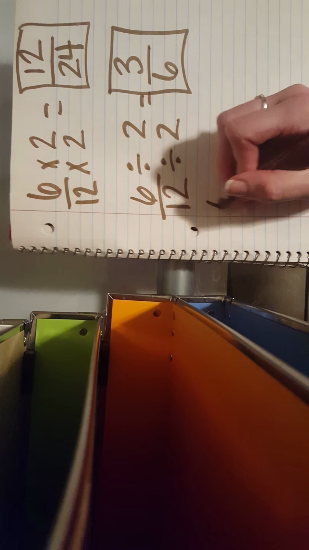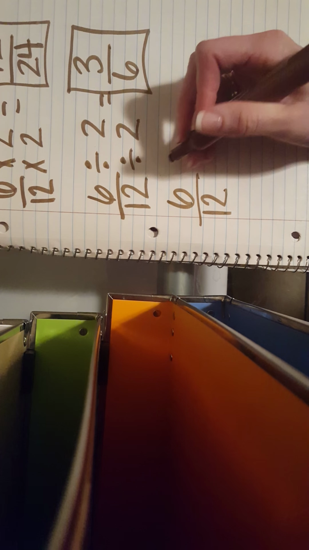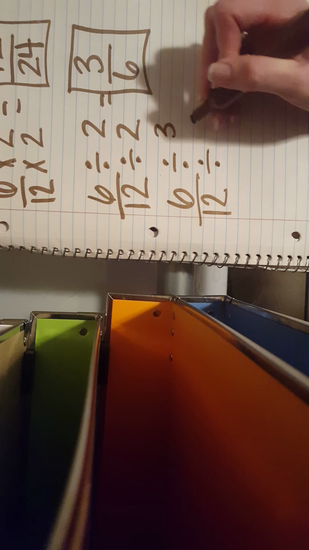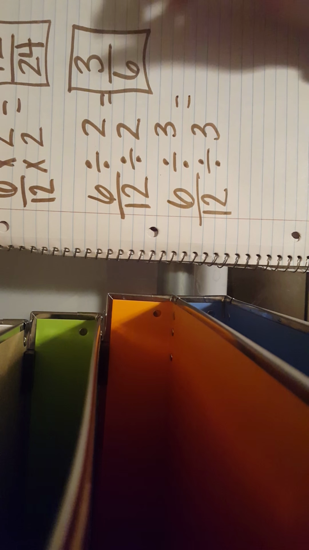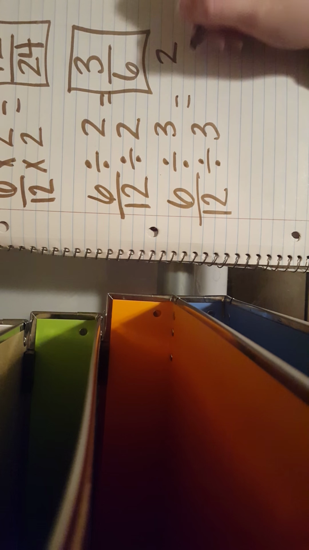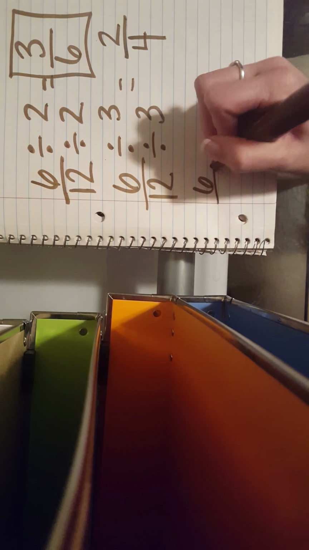Or if you look at it, we could divide 3 into both of these, and we would get 2/4.